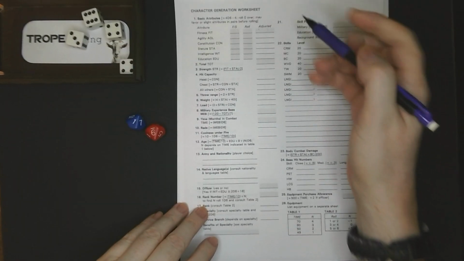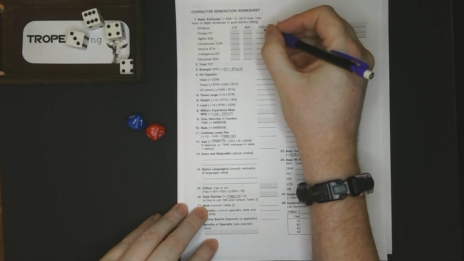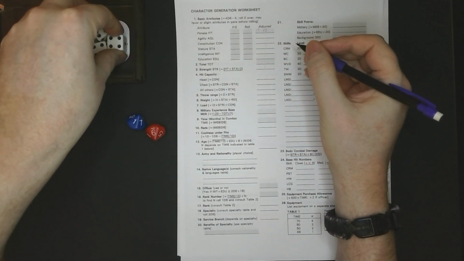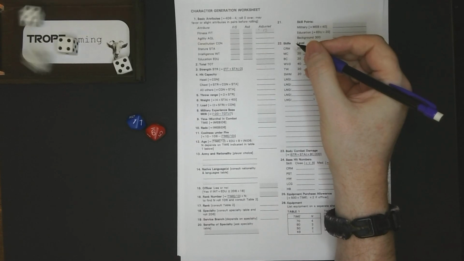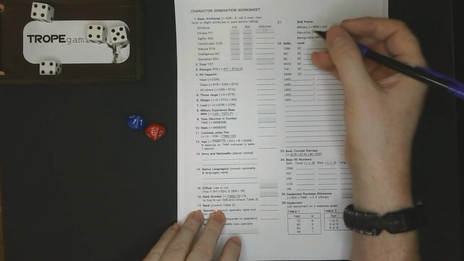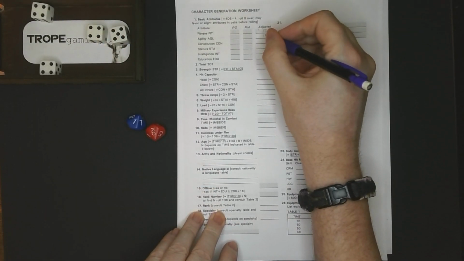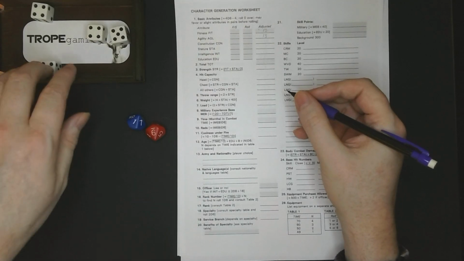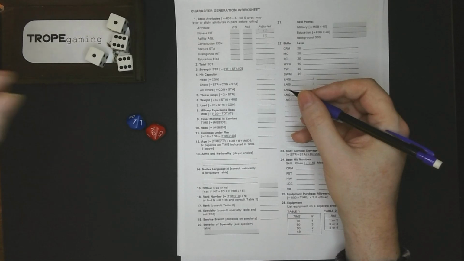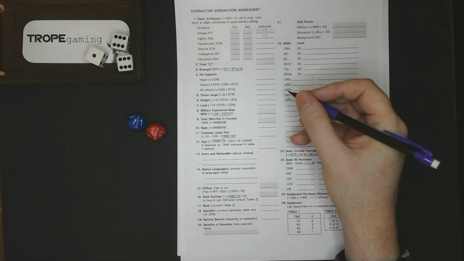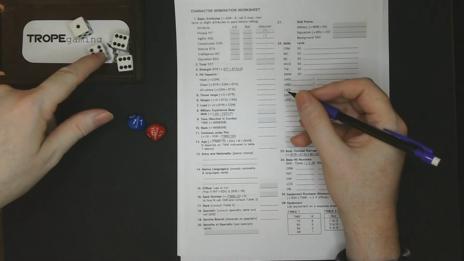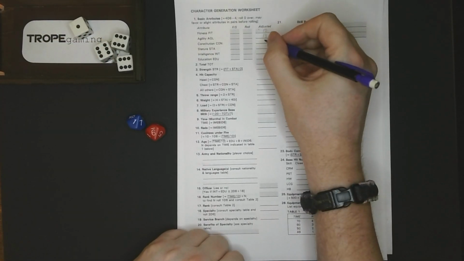All right, so we have a 13 fitness. We have a 13 agility. Yeah, I have to re-roll that one. Didn't go through the chute. So I guess that turned out pretty good. So 19 minus 4 is 15.